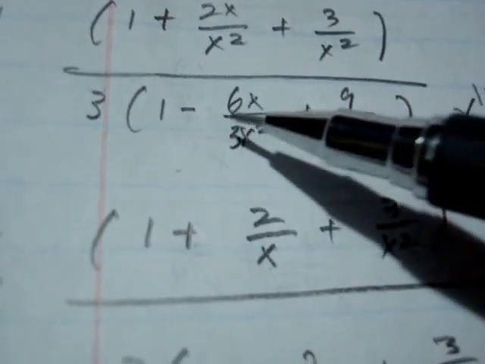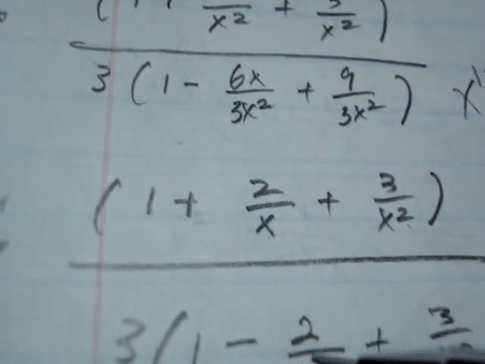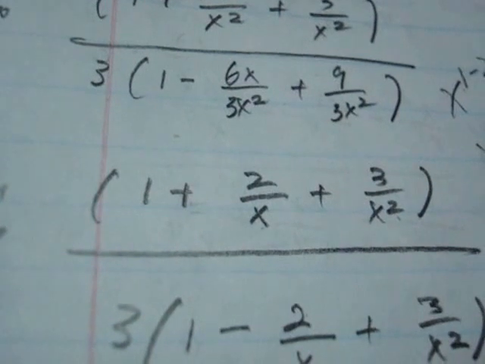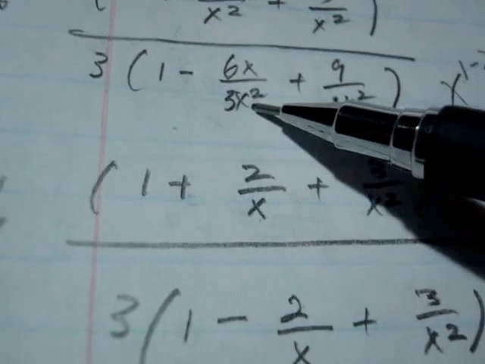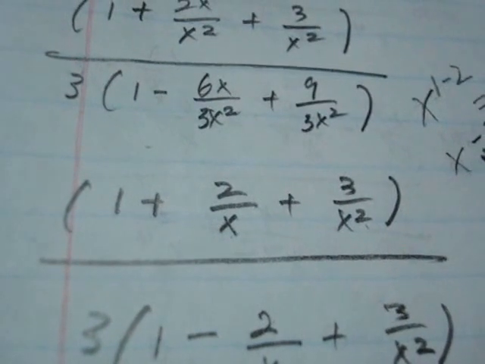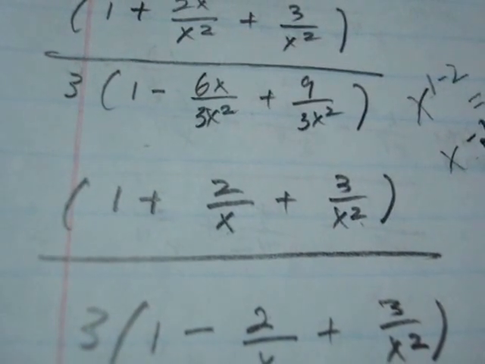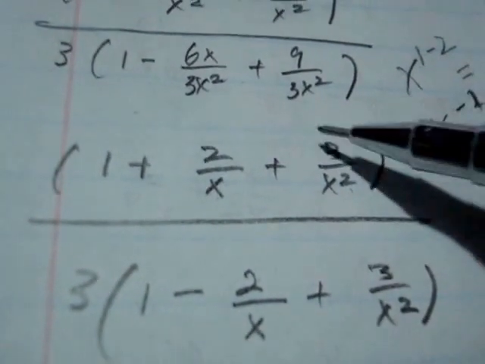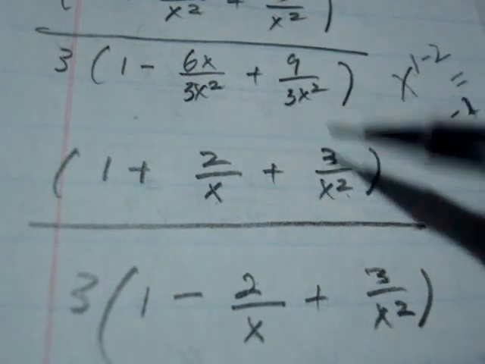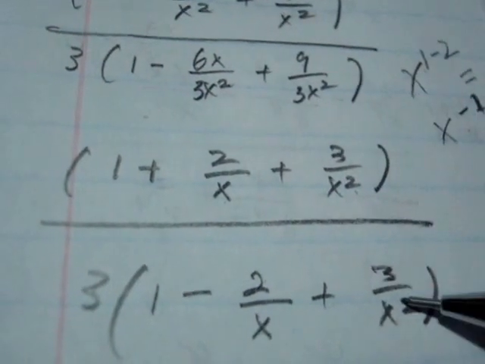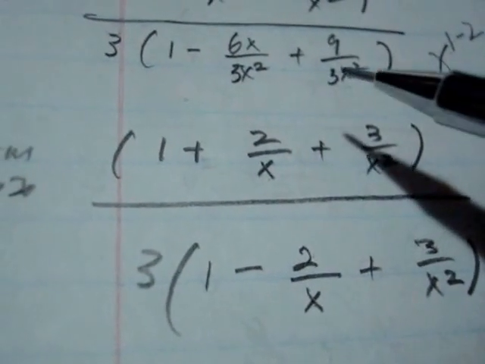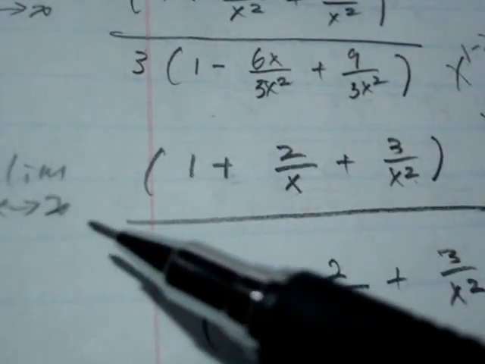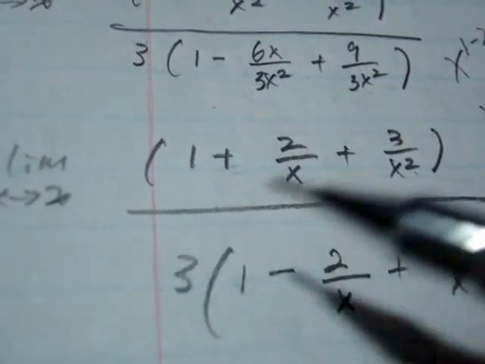So on the denominator, 6 divided by 3 equals 2. And x to the 1 minus x to the 2 from the denominator will be x raised to -1. To make it positive, you put it on the denominator. And 9 divided by 3 equals 3 divided by x squared. Once you do all the tedious algebra, now you could take the limit as it approaches infinity.